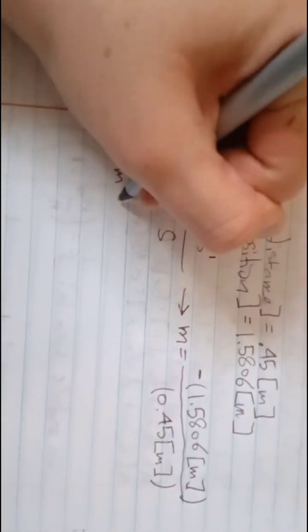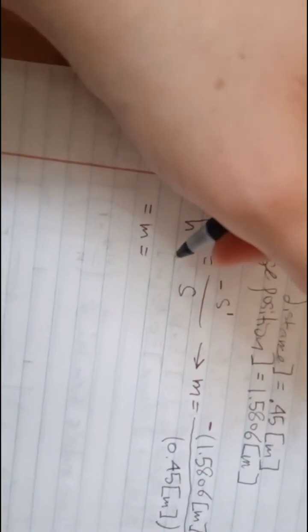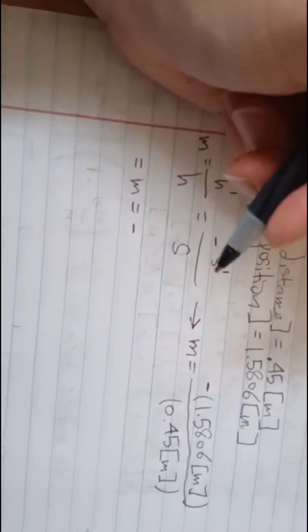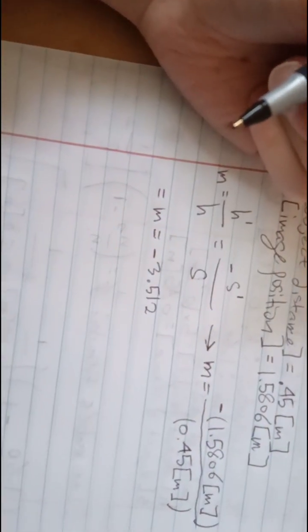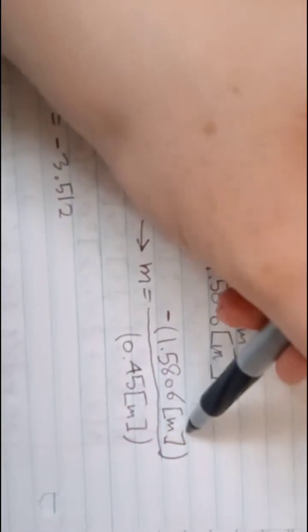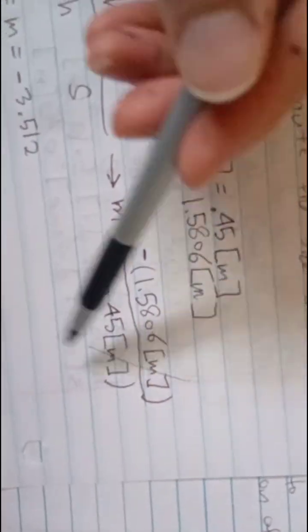I hope you guys can see all this, because it's actually a really interesting problem. This equates to a total value of m equals negative 3.512. And actually, this doesn't have a unit because if we go up here, these two meters cancel. So there's no unit attributed to magnification, obviously.